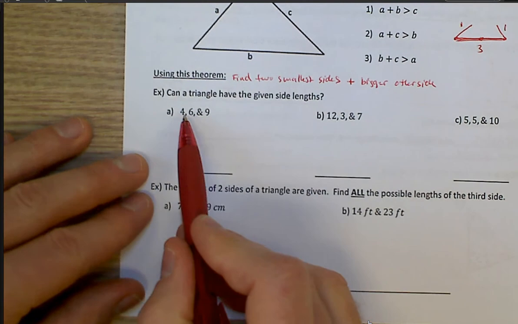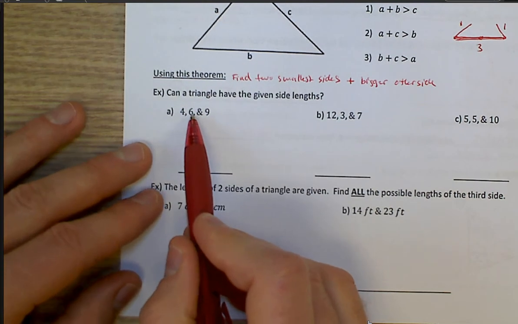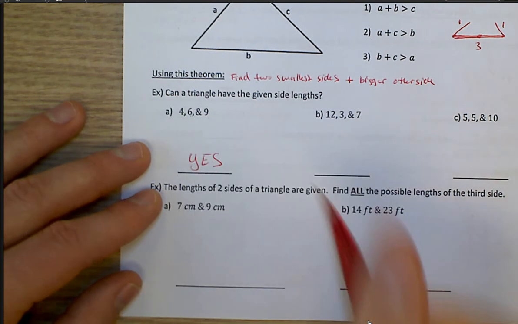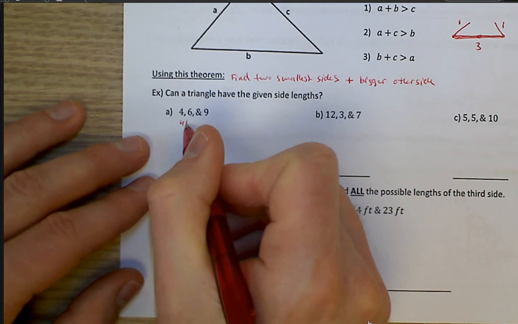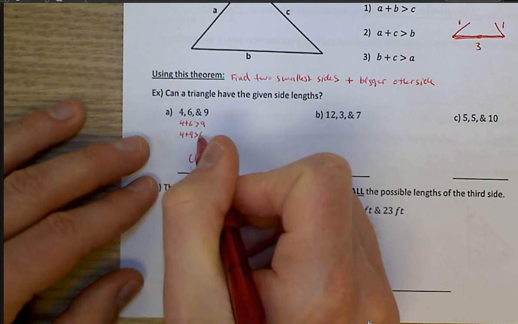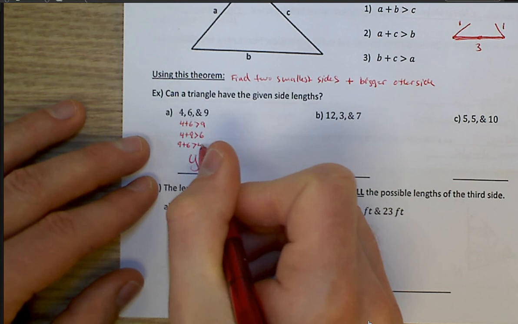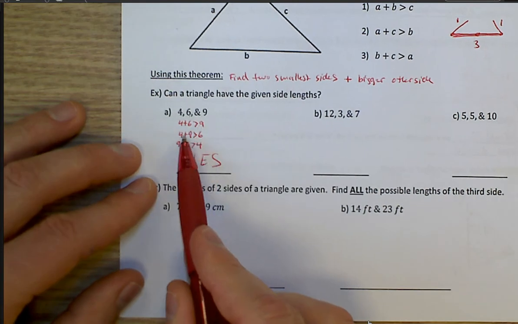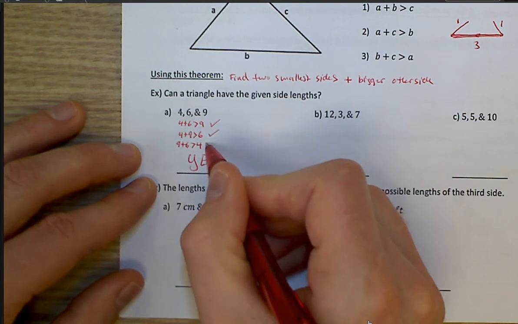Come down here. 4 and 6. 4 plus 6 is 10. Is 10 bigger than 9? Yes. So, yes, that works. Okay? And you can go through this. You can go 4 plus 6 bigger than 9. 4 plus 9 bigger than 6. 9 plus 6 bigger than 4. You can go through all three scenarios, but these all work. 10 is bigger than 9, 13 bigger than 6, 15 bigger than 4. They all check off. I kind of gave you the shortcut to start with.